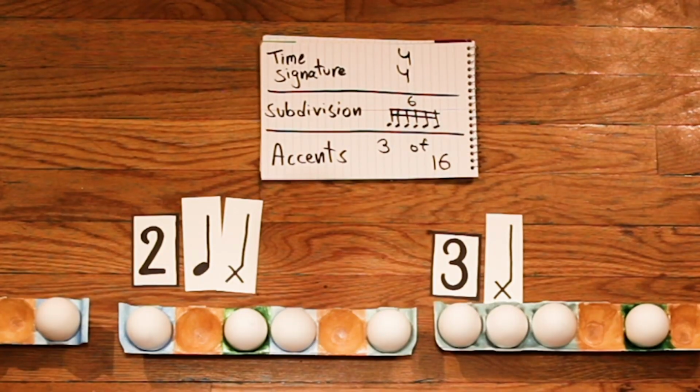So, to sum up, we have a 4/4 bar with sextuplets, which means 48 subbeats per 2 bars, divided into 3 groups of 16.